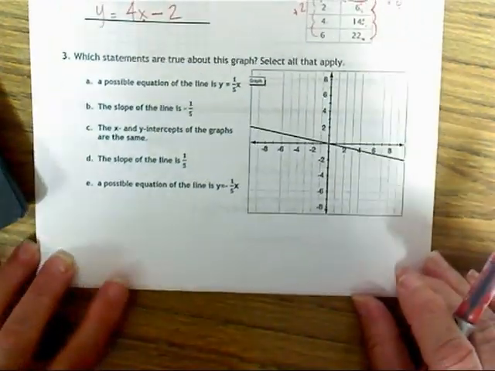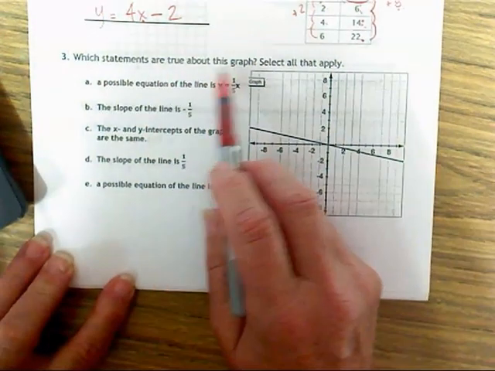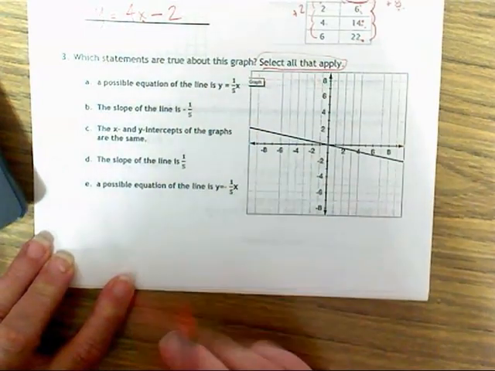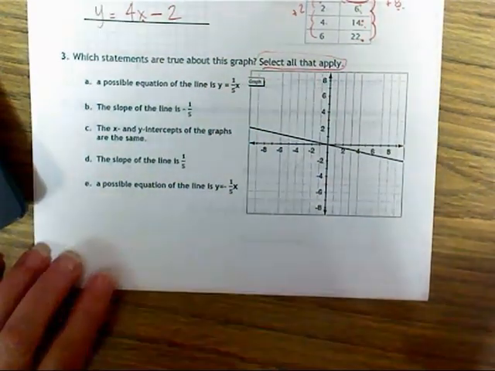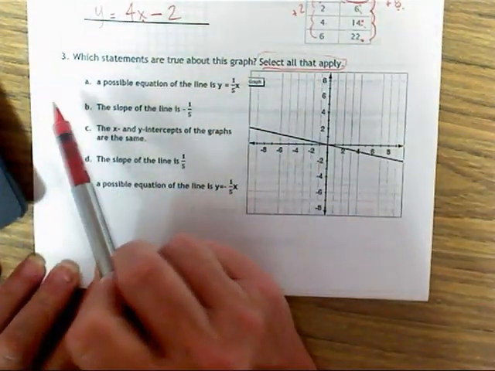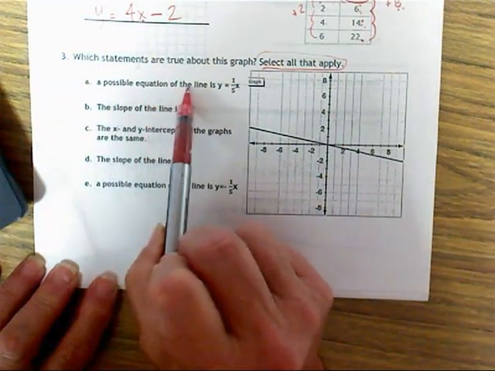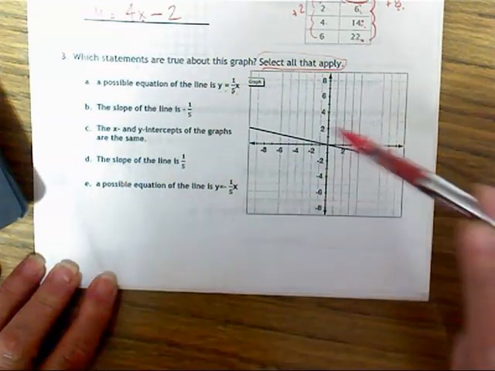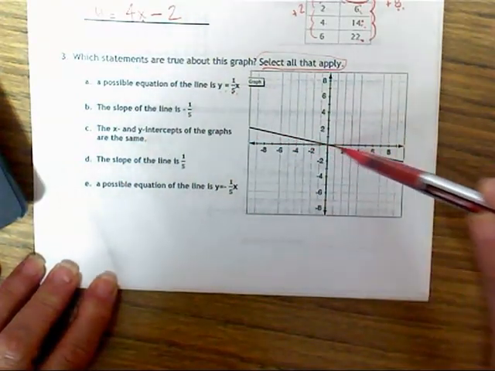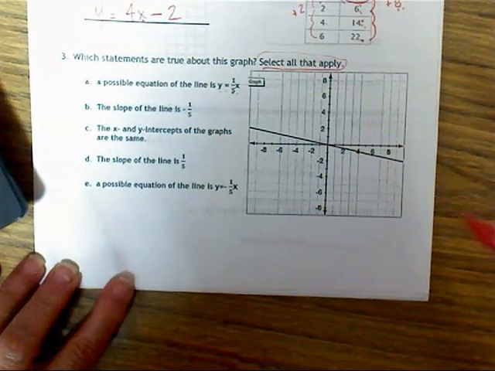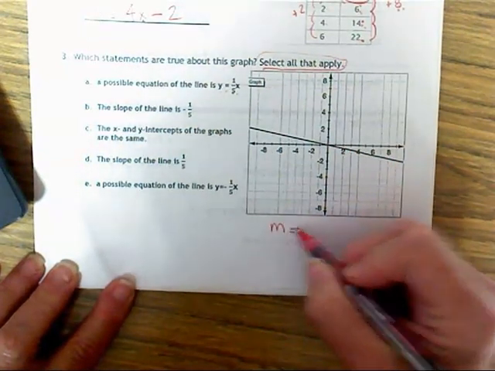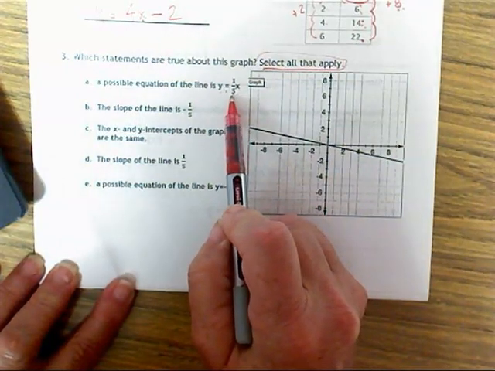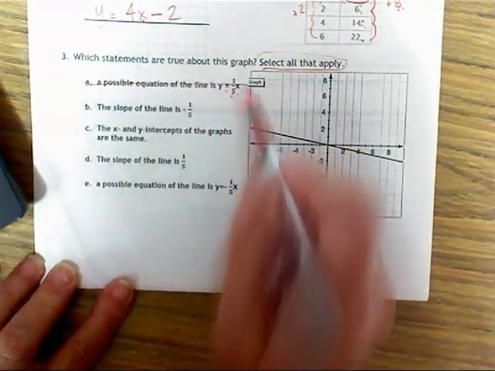Number 3. Which statements are true about this graph? Select all that apply. Please don't find the first one that works and quit. You must read them all and select all that apply. So first, a possible equation of the line is y is equal to 1 over 5x. When I look at this line, as I look from left to right, I can see that it's going down. I know that the slope of this line is negative. So there's no way it's up 1 over 5. So I'm going to mark out A.